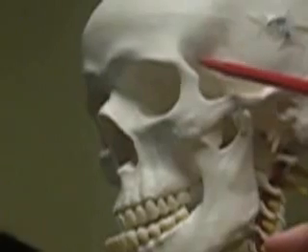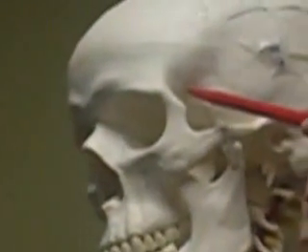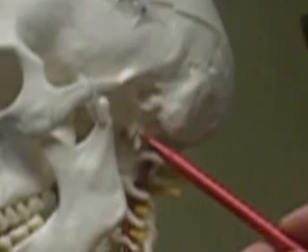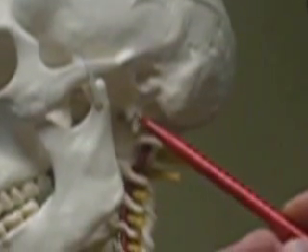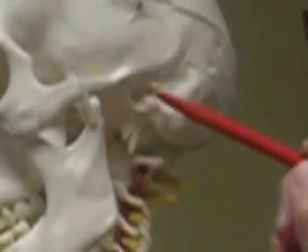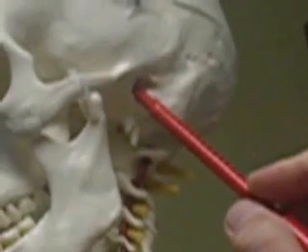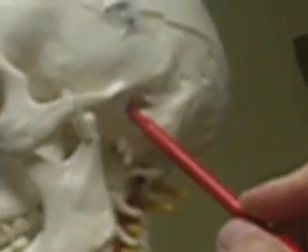This is the sphenoid bone. This is the styloid. This is the external auditory meatus, or external auditory canal. Mastoid process of the temporal bone.